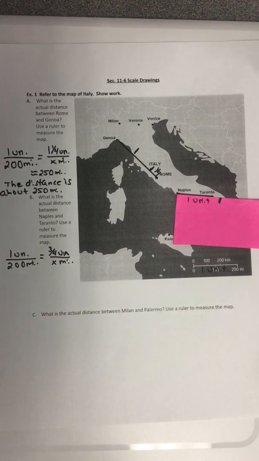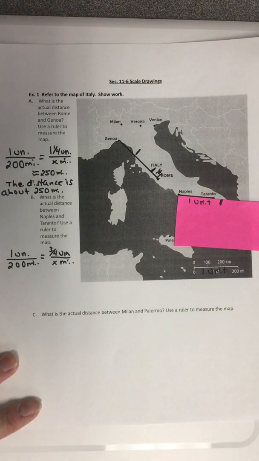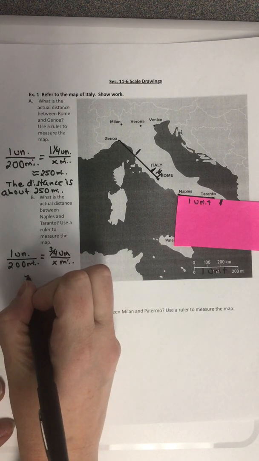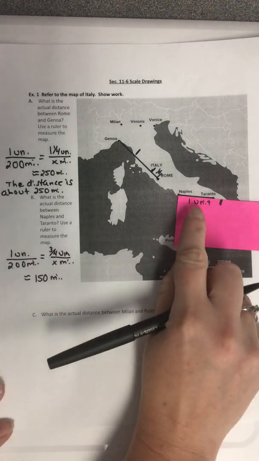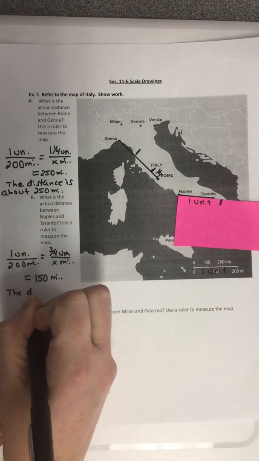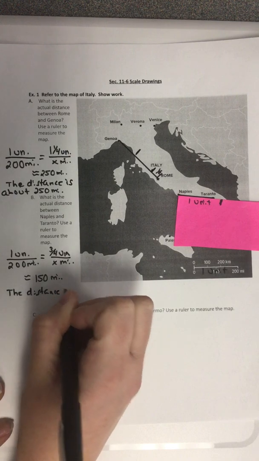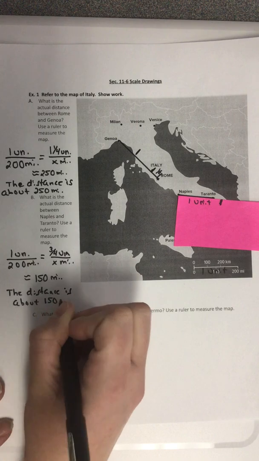So solve that. Take 3/4 times 200 divided by 1. So 3/4 times 200, I'm going to get 150. So about 150 miles again. But that's definitely kind of an estimate because I did just estimate that that was 3/4. So the distance is about 150 miles.